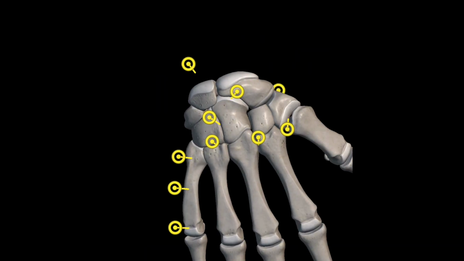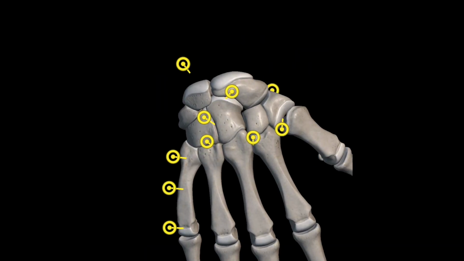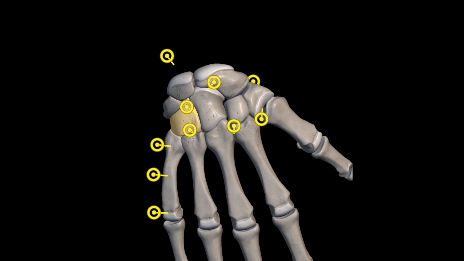Then on another line there is the trapezium, trapezoid, capitate, hamate. So how can you remember that? She looked too pretty. Try to catch her. Okay, catch her.